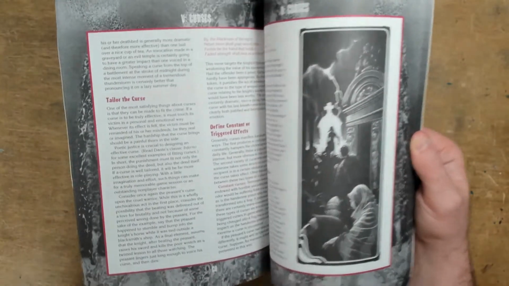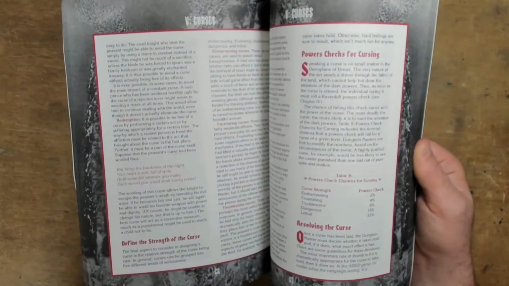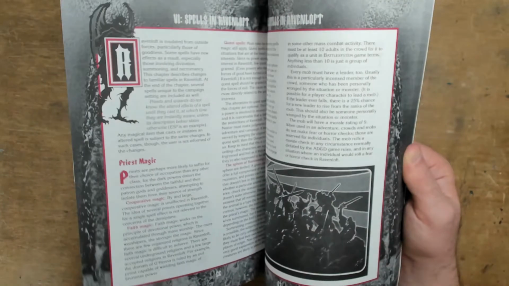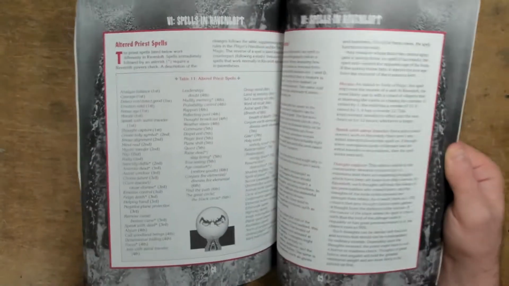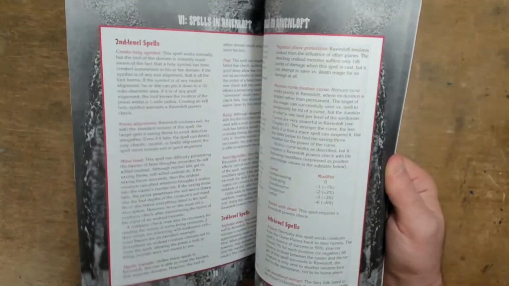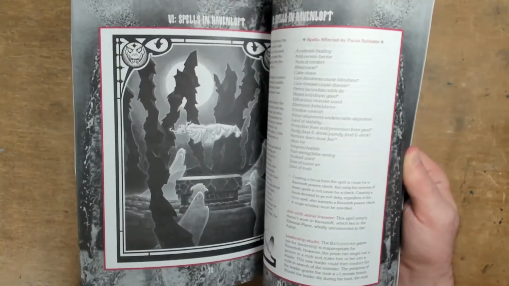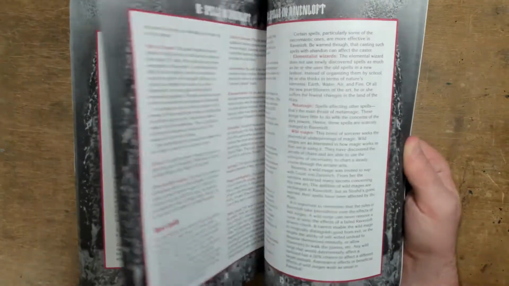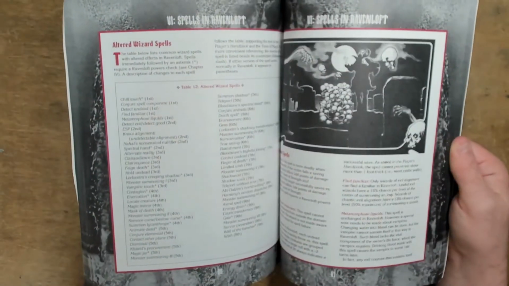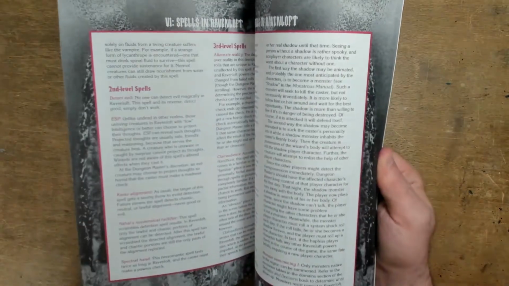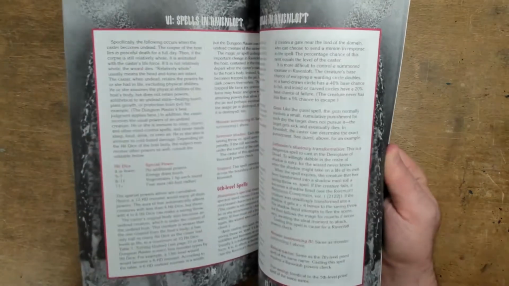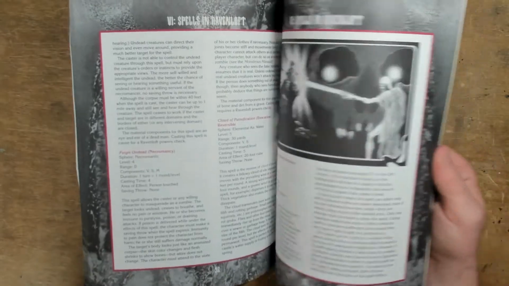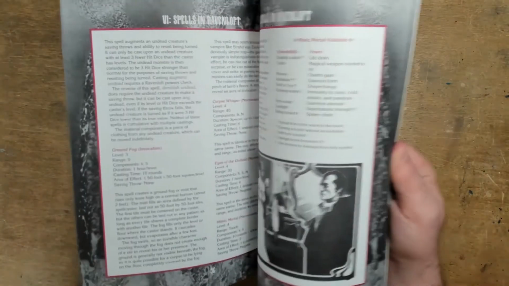Curses. I'll blast through a bit quicker now. You've probably got better things to do than listen to me waffle on. We have spells. Spells work slightly differently, so it's just a spell list, with obviously awesome art. The art is great in this. It does invoke a certain feeling. Lots of spells in here.